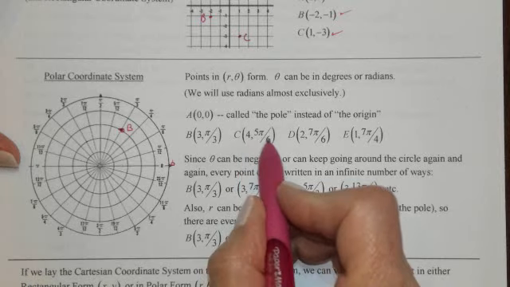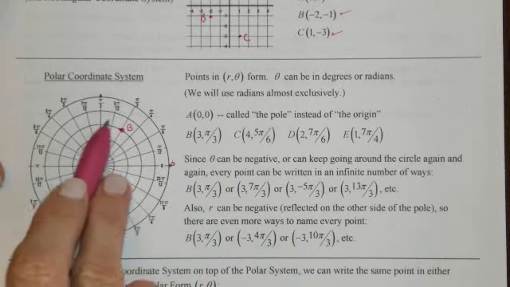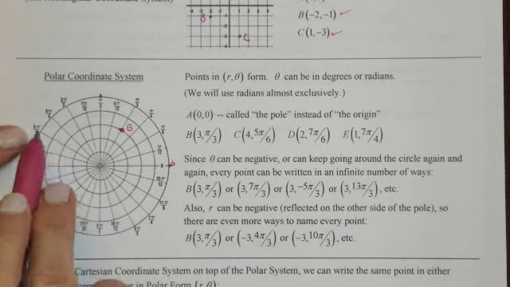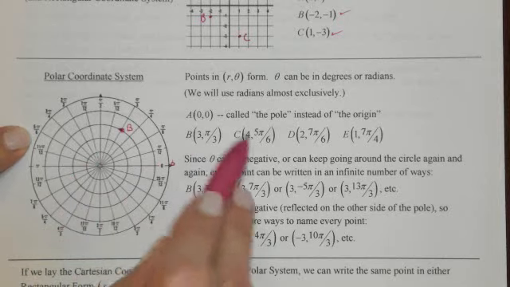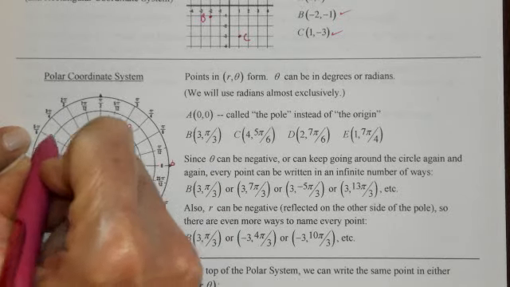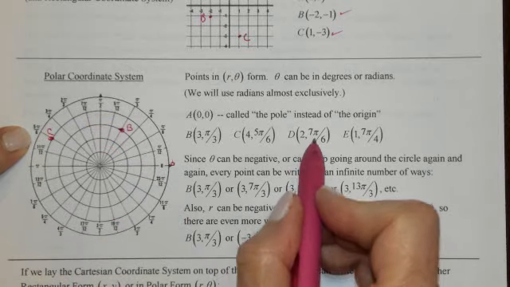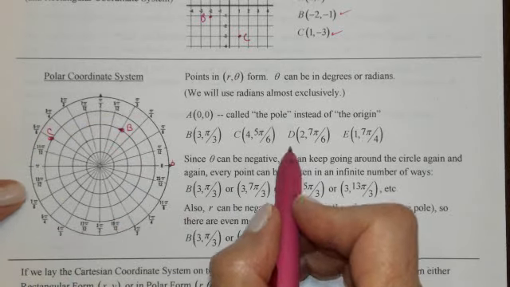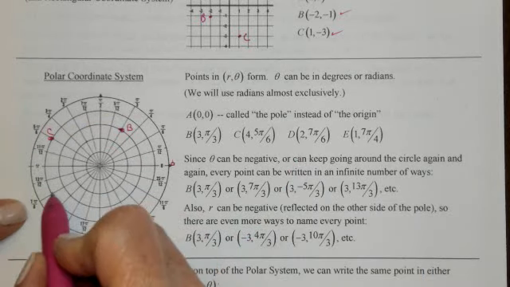Okay, 4, 5 pi over 6. Go to 5 pi over 6. It's right here. And then you go out 4 from the origin. So 1, 2, 3, 4. And there's point C. 2, 7 pi over 6. Well, here's 7 pi over 6.